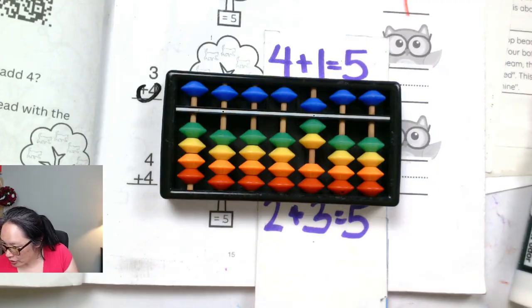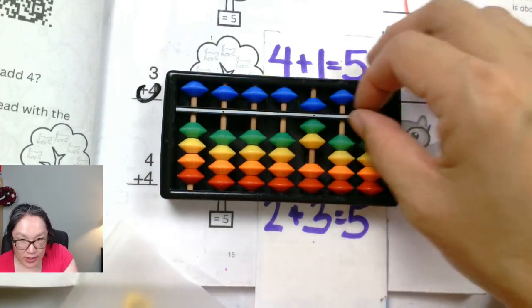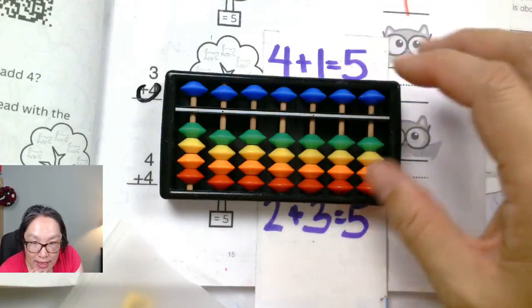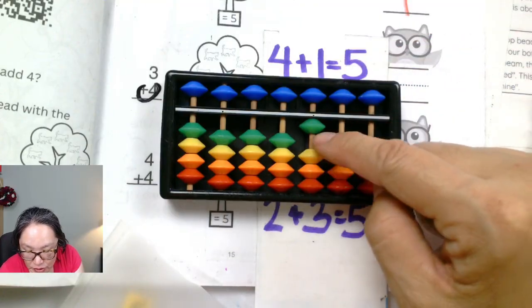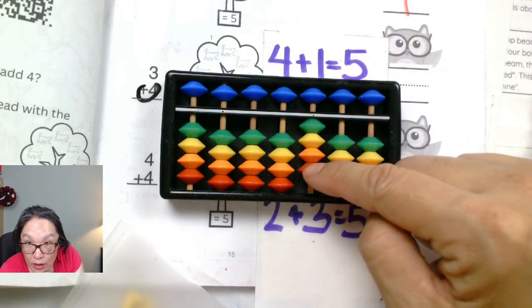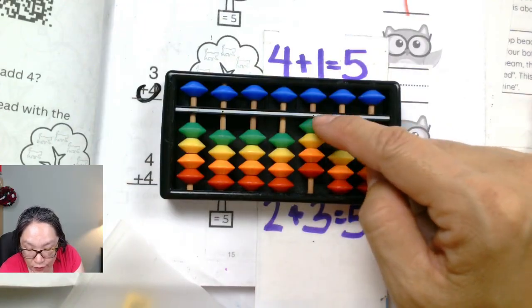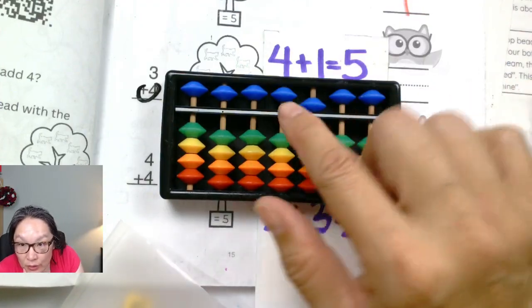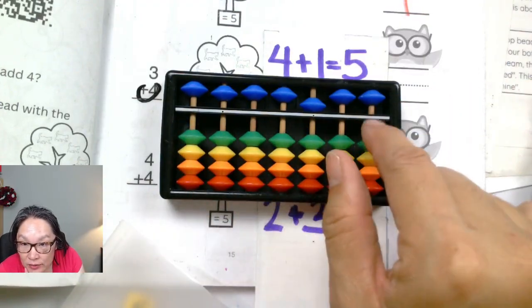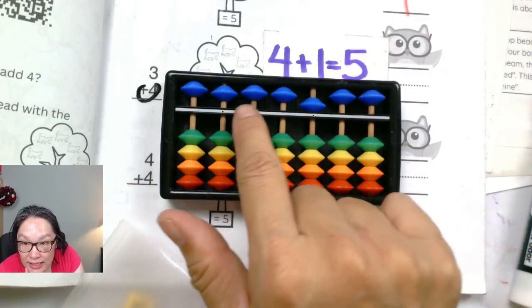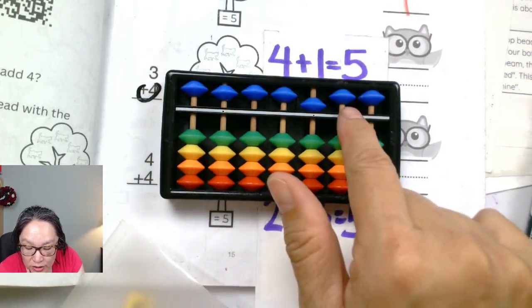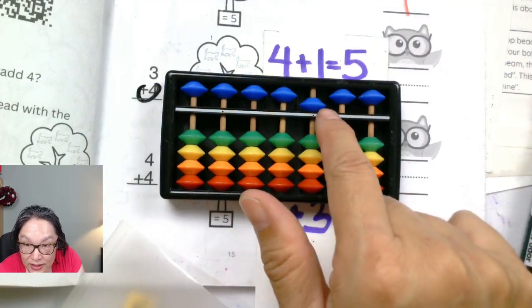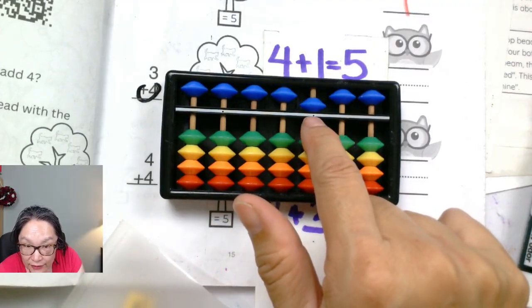So what I'm going to do is show you how to read the abacus. The first thing to do is to understand how to read the abacus. We're going to count 1, 2, 3, 4. This is 4. After 4 is 5. Now, when we look, none of these columns has any of the beads touching the horizontal bar. The only thing that's touching is this 5. So this is the 5.